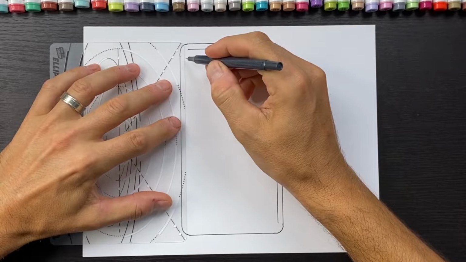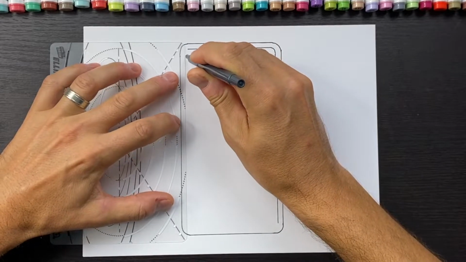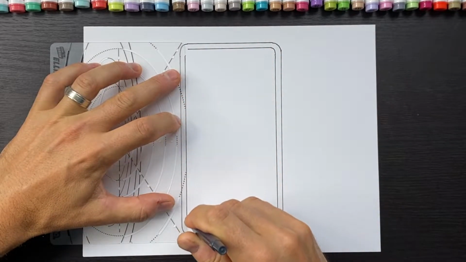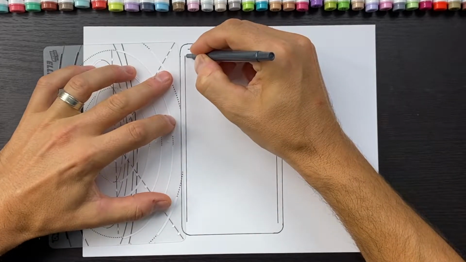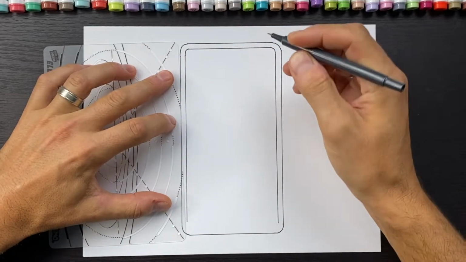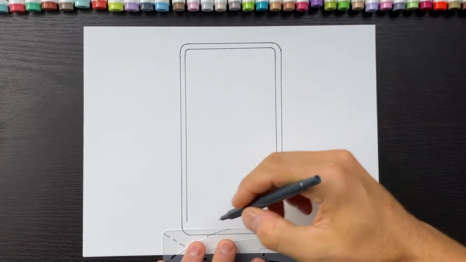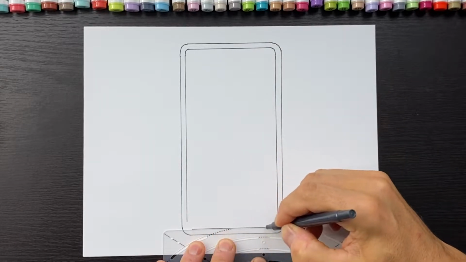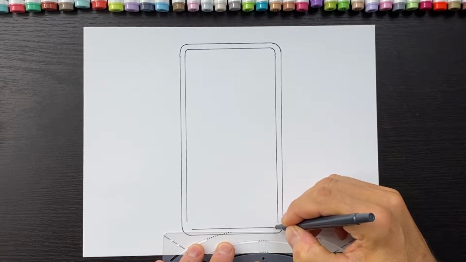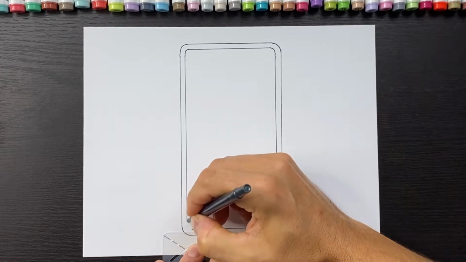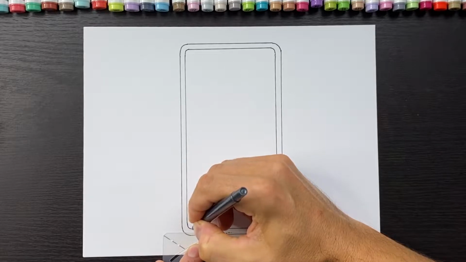We'll go over here, we'll draw thickness there, this will come up and round, and then we'll draw the same thickness down here, and then we'll round these two corners like that.